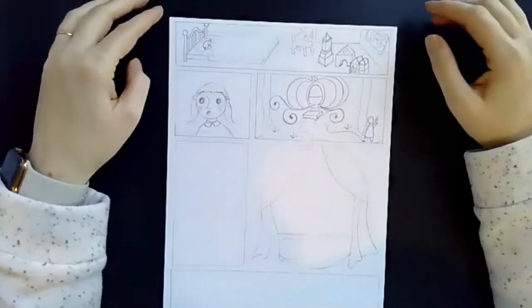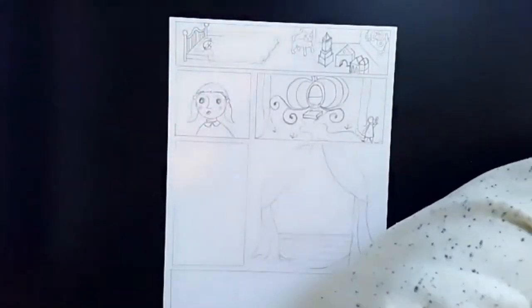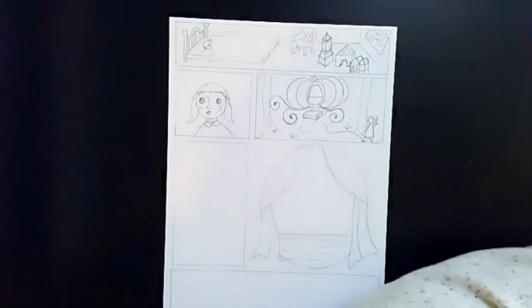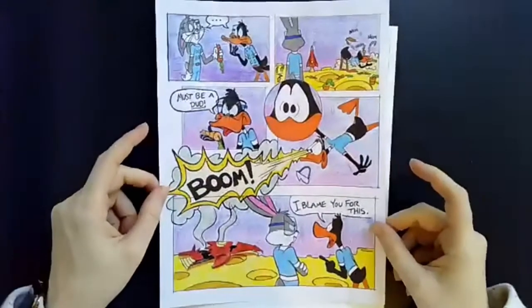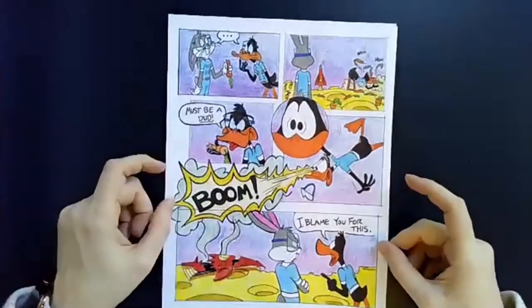The best thing, and I actually pulled this out, is the comic that Naylene and I worked on last time. So this was a finished comic page.